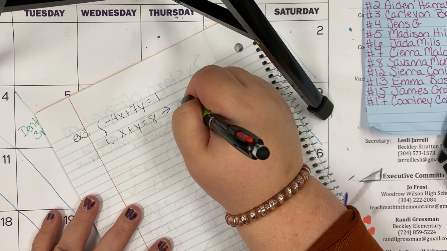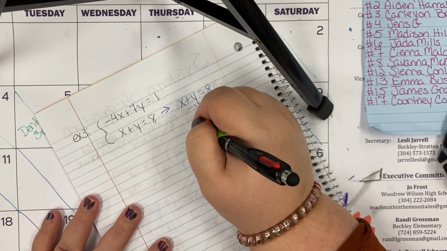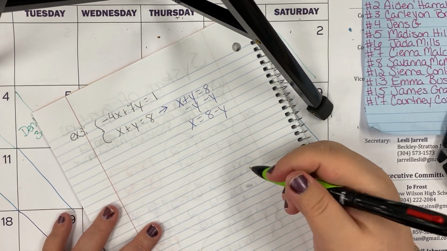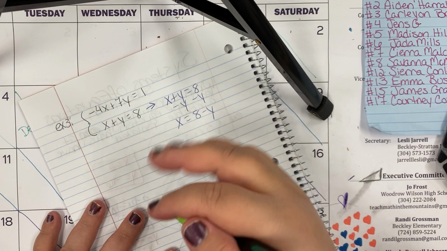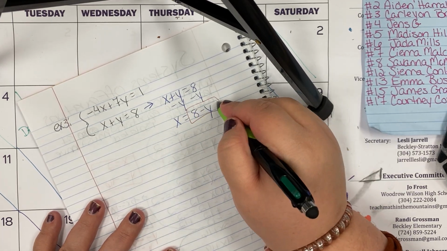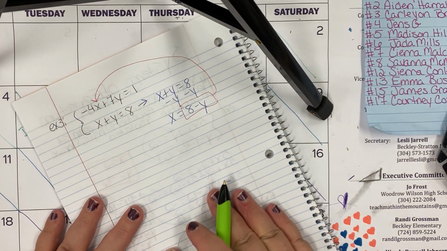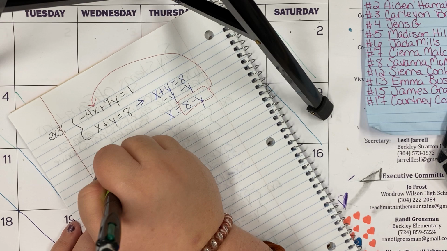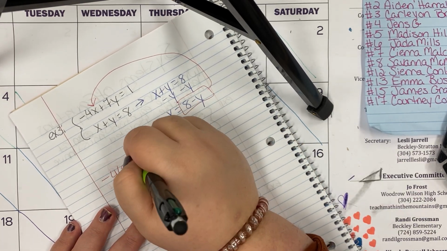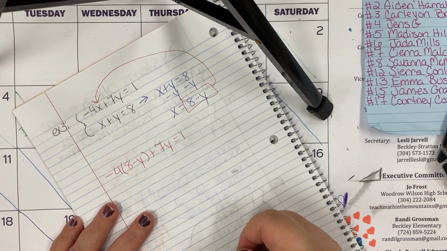So we have x plus y equals 8. I'm going to subtract y from both sides. X is going to equal 8 minus y. So now I have something to substitute. I'm going to take what x equals, and I'm going to substitute it into that first equation. So we have negative 4 times 8 minus y plus 7y, and that's going to equal 1.